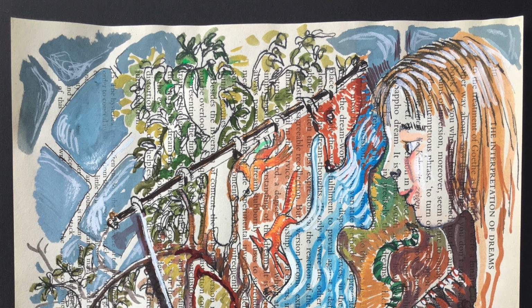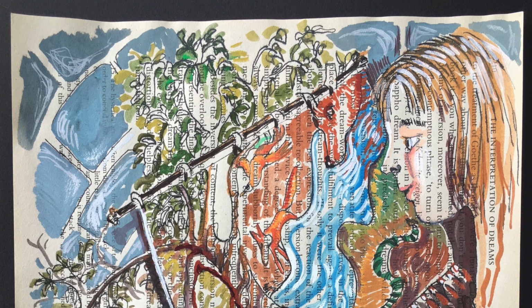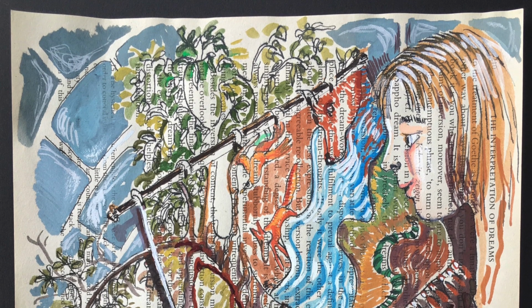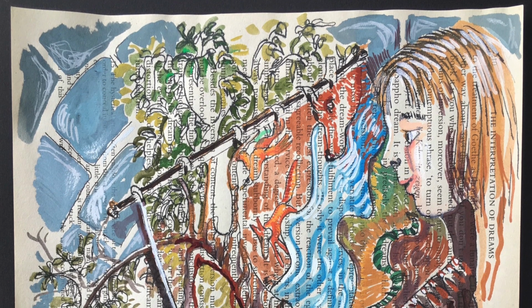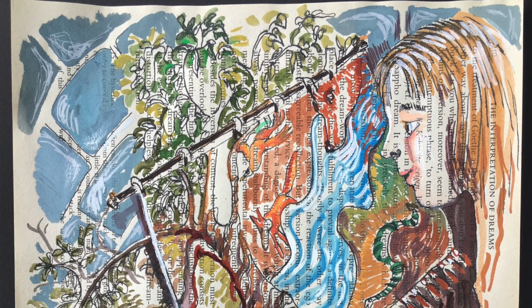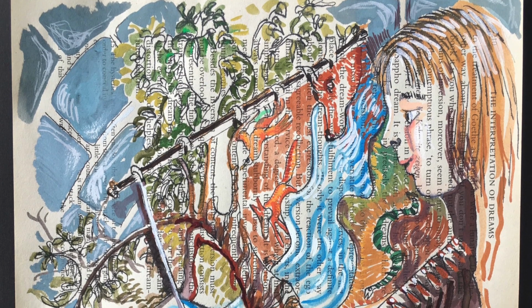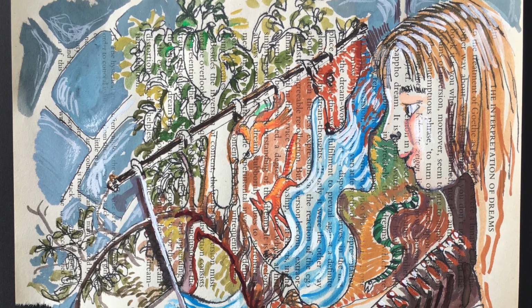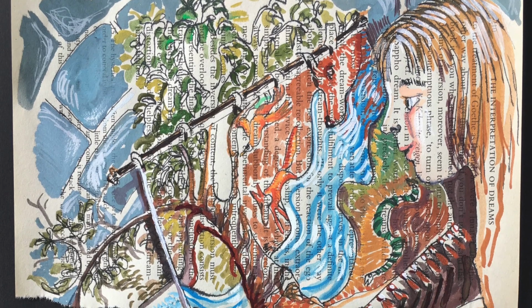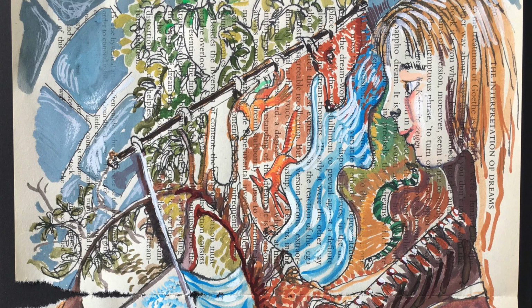You can see the birds around the word dream, and the tree has content written in its branches. The fox has dream in its head, and there's a bear at the top which has the dream work. And then further down underneath the water, you've got the snake, which is made up of the word dreams.